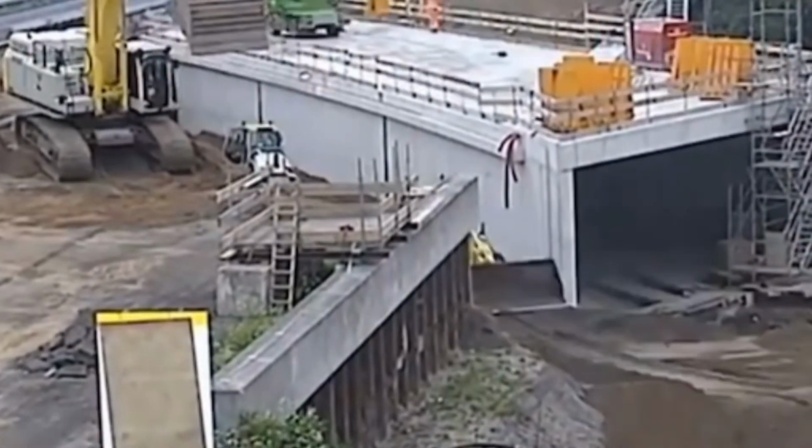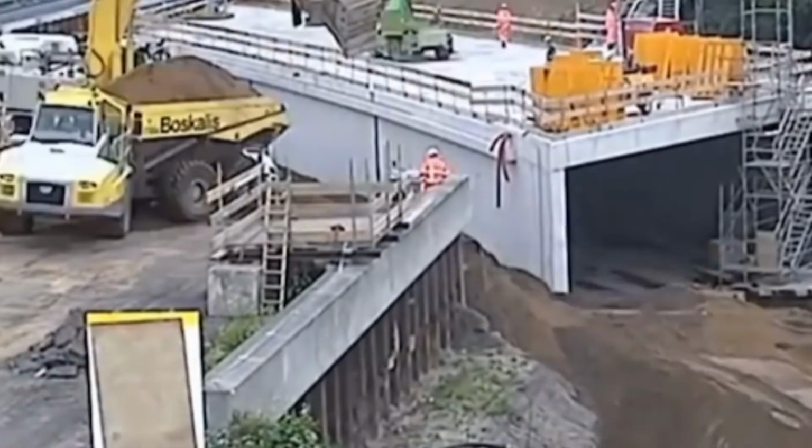These are the machines that we use when building.